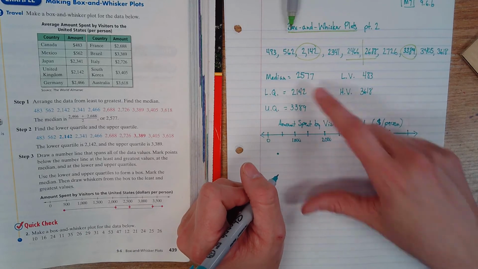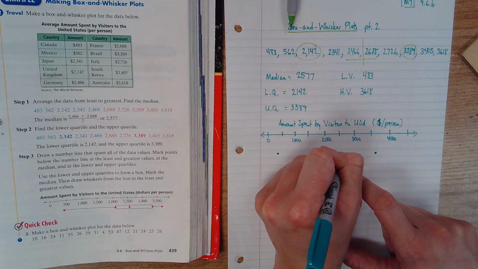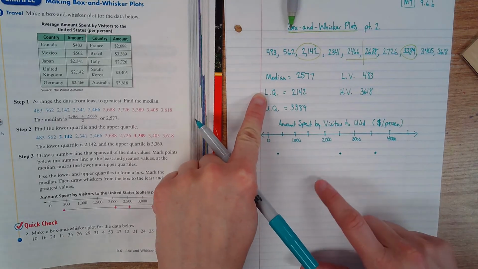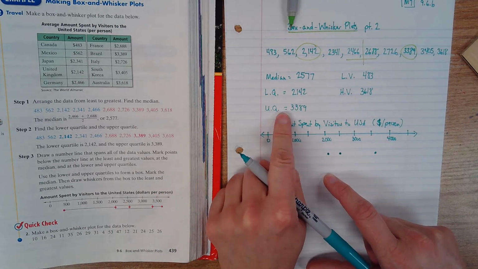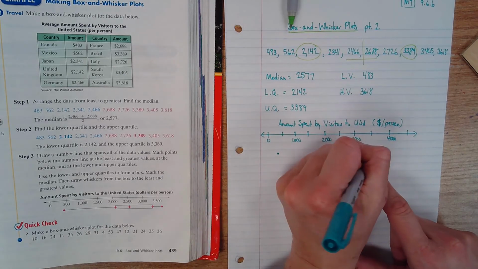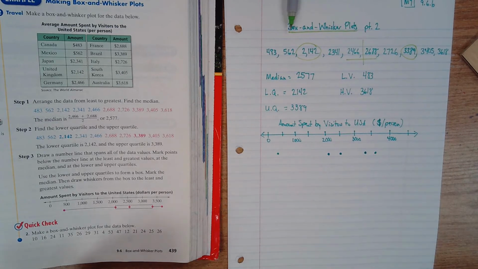My median, 2,577, is going to be right about there. My lower quartile, 2,142. My upper quartile, 3,389.